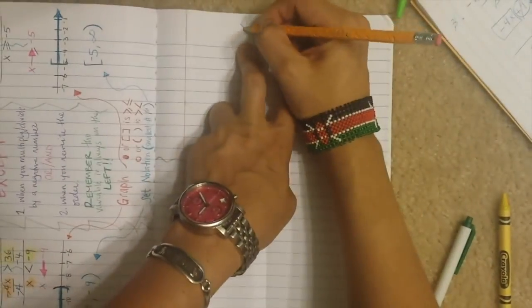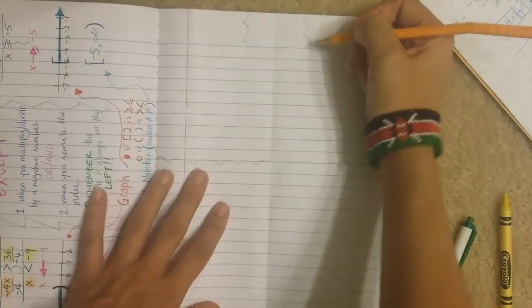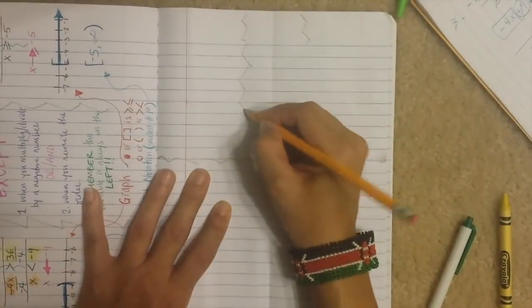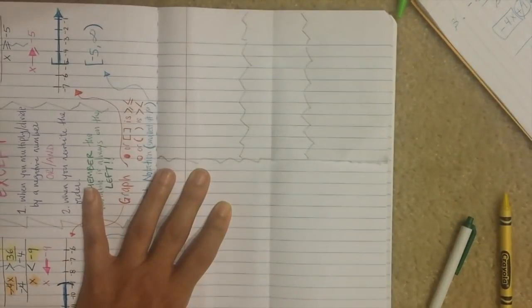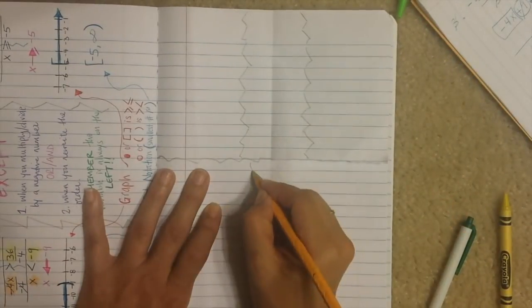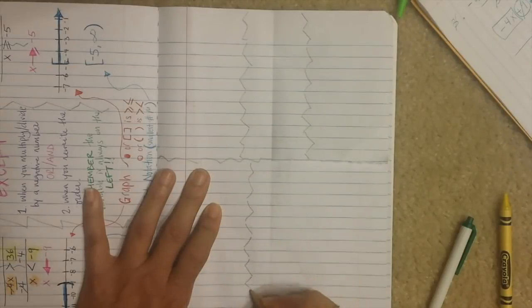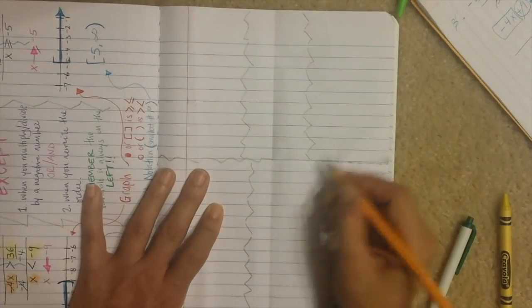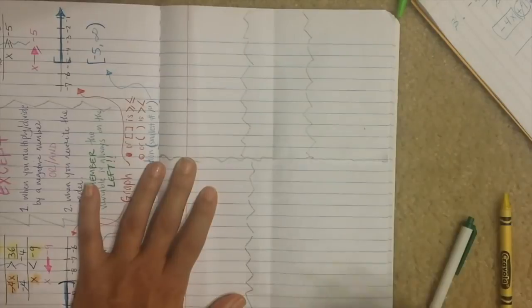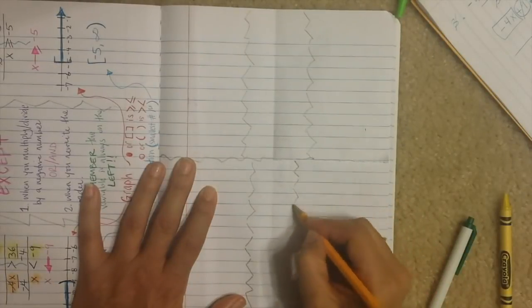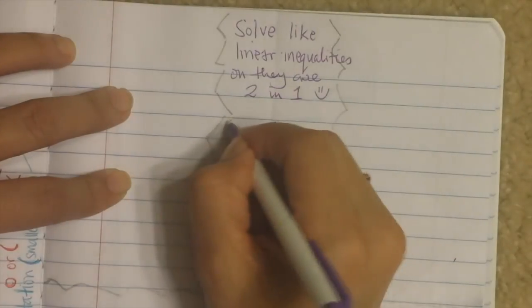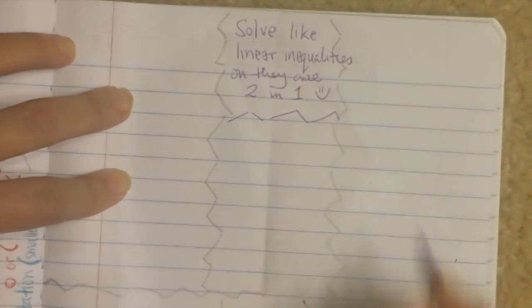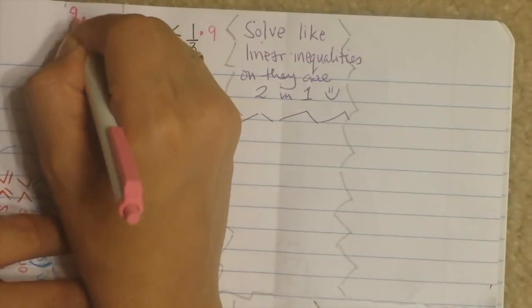Then go ahead and make this little part in the middle, just like I'm doing. On the second one, you actually don't need that much space, so just make it thinner all the way down. Alright, copy that down. Solve just like linear inequalities, only they are 2 in 1.